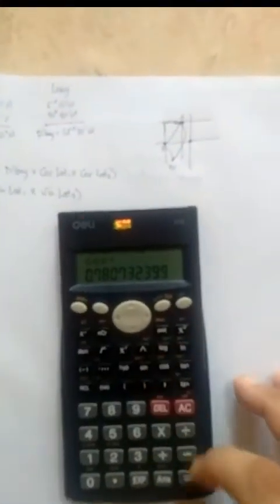So we have 7.8. Then we have to inverse it to cosine, which is 38.67231783.